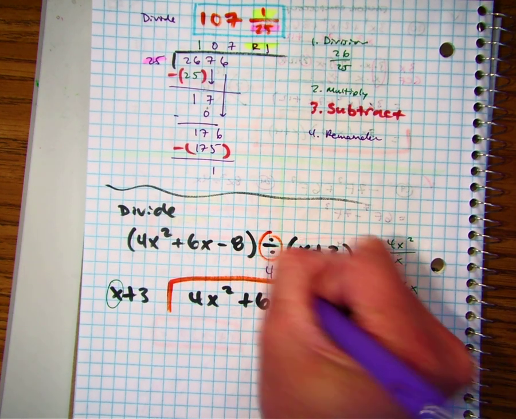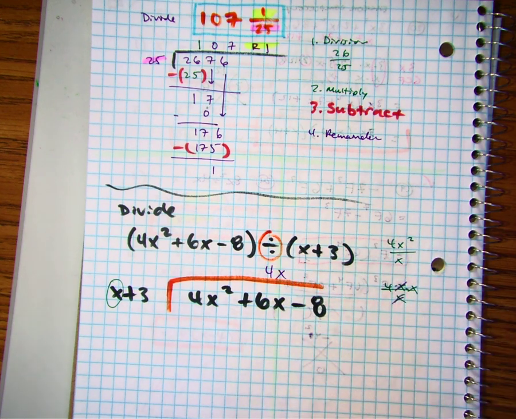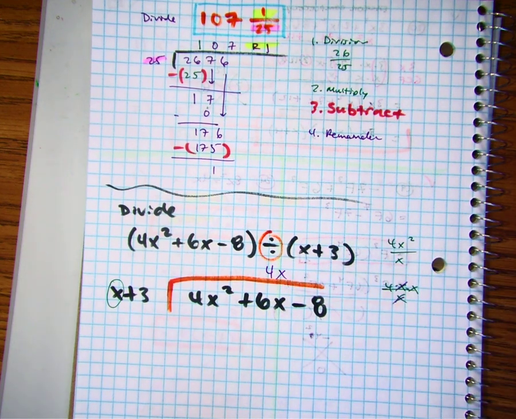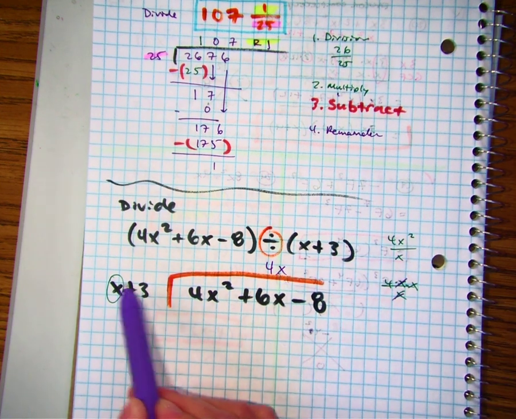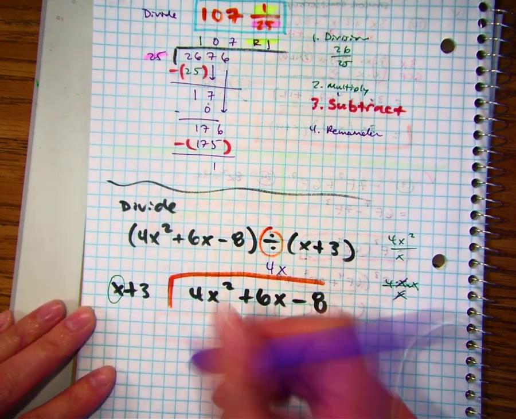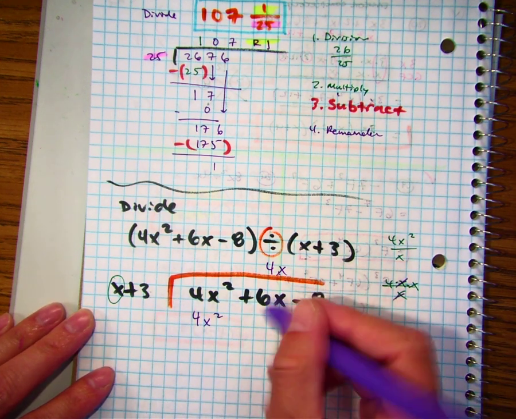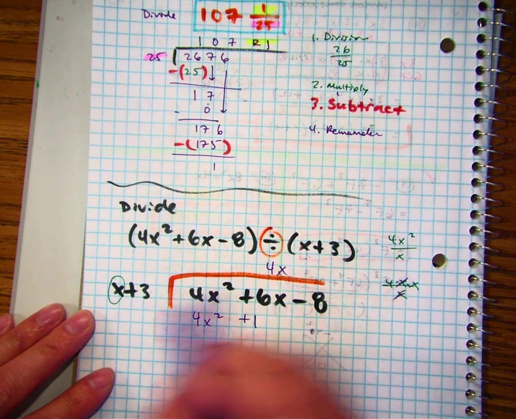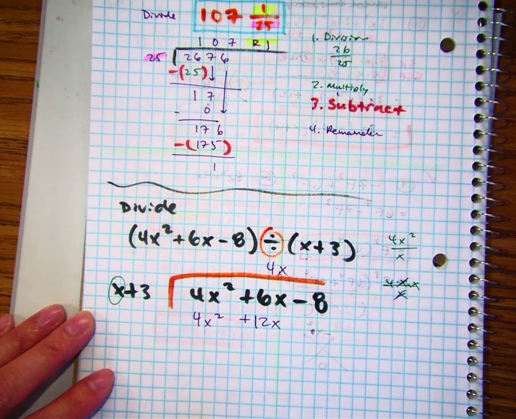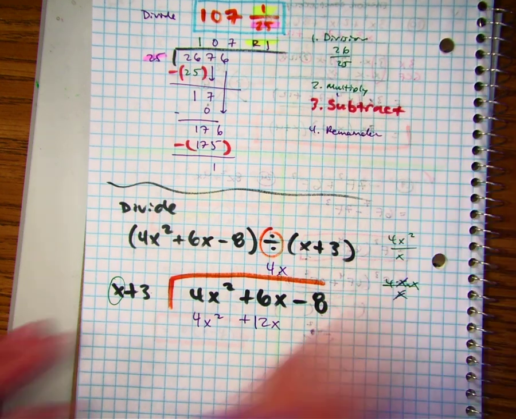Now, I'm going to place the 4x here. The reason why I place the 4x here is because this whole column all the way down will always have the x's there. Next thing you're going to do is the same thing you did up here, is you're going to multiply. Class, what's 4x times x? 4x squared. And 4x times 3? We're multiplying, so you'll get 12x. Okay? So do the division, you're going to multiply, now we're going to subtract.